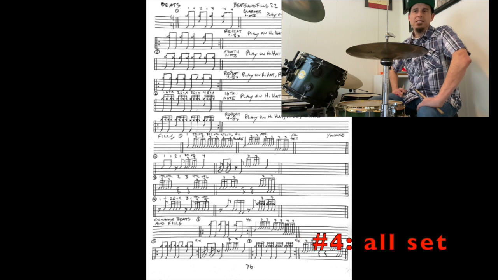Okay, the way I arrange this one, on the end of 1, we'll hit tom number 1. On beat 2, we're going to have 2 notes on our snare and 2 notes on our floor tom for those 16th notes. On the end of beat 3, that's a tom 2, and then for that 16th note triplet, all 6 notes will be snare and crash combination.